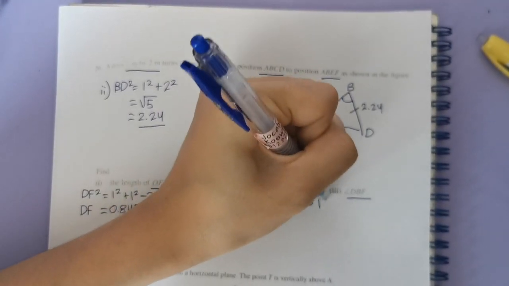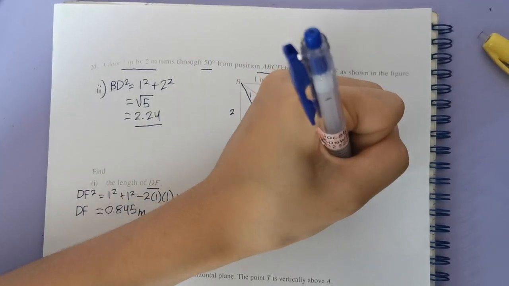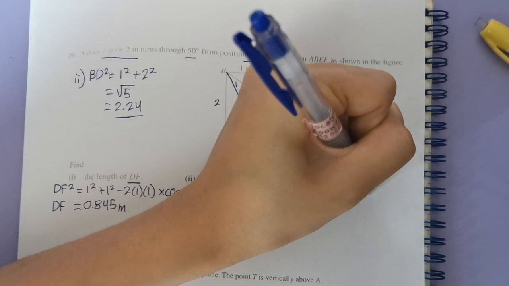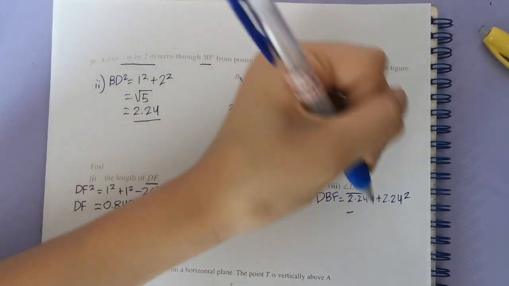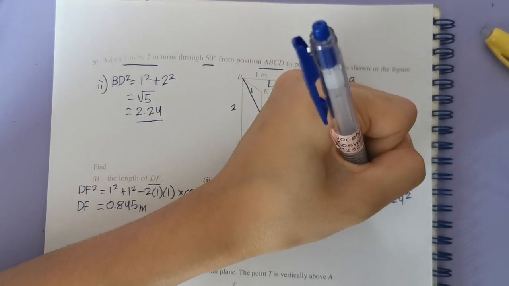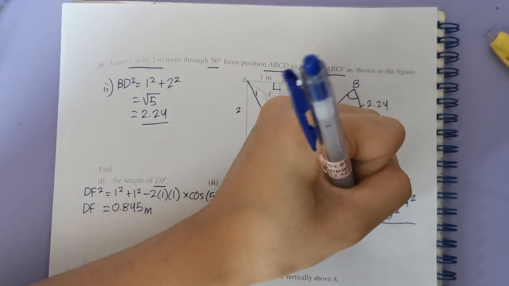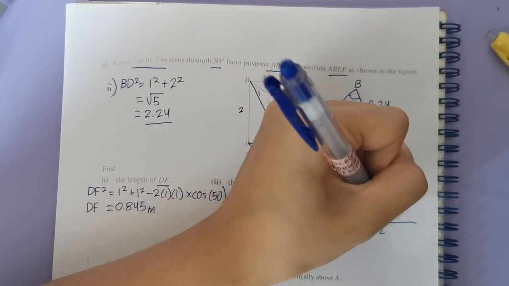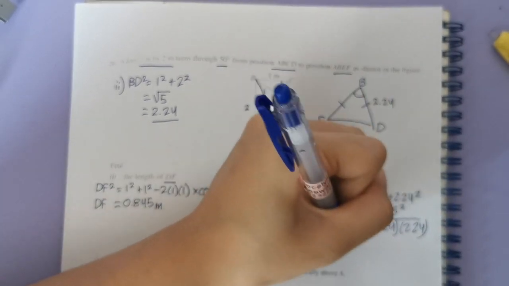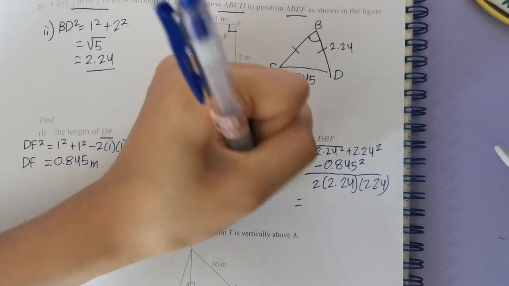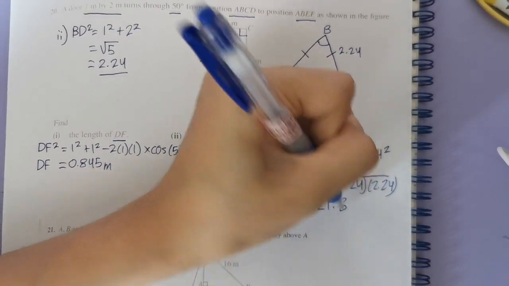Cos of DBF equals 2.24 squared plus 2.24 squared minus 0.845 squared over 2 times 2.24 times 2.24. And you should get DBF equal to 21.8.